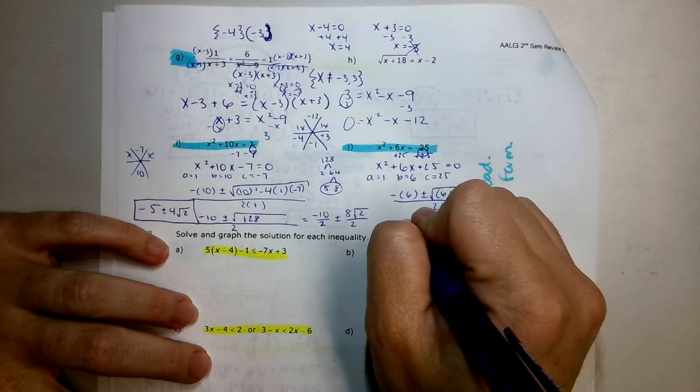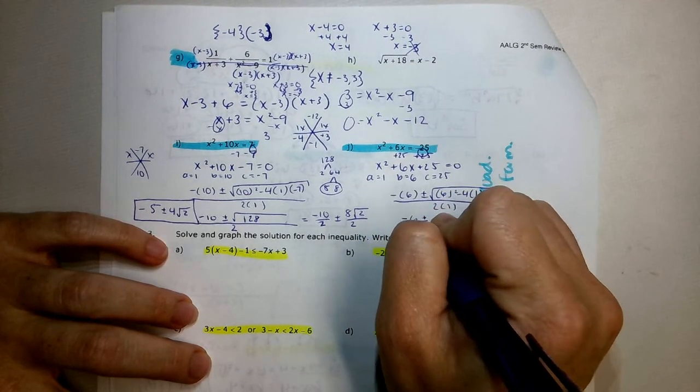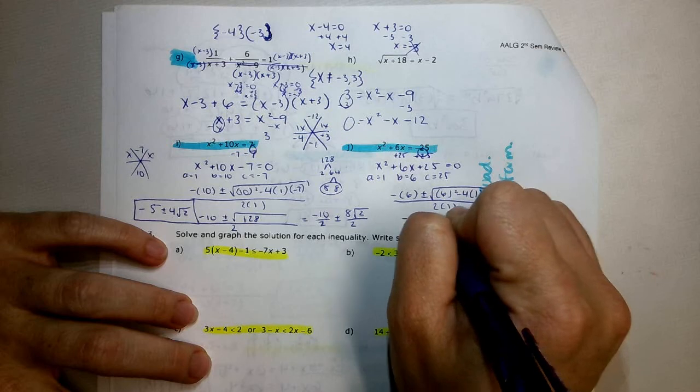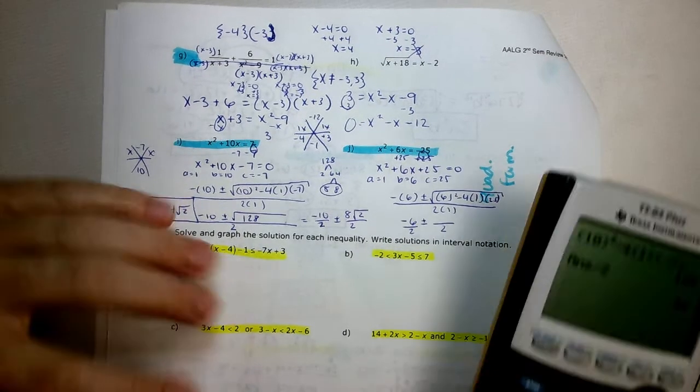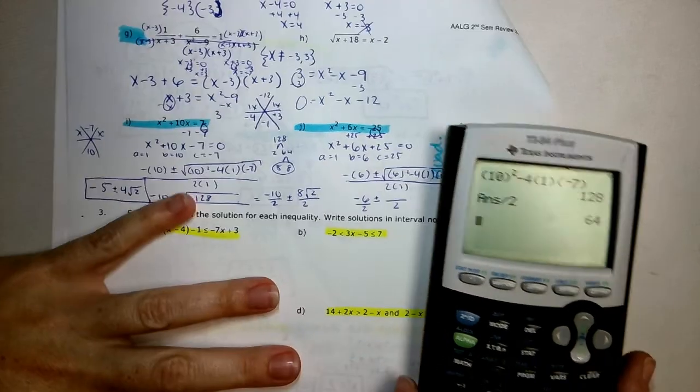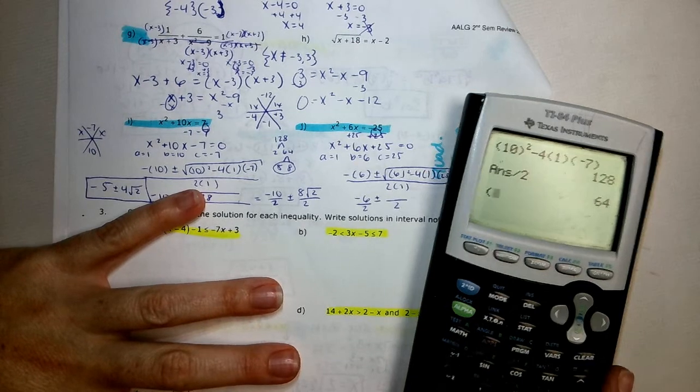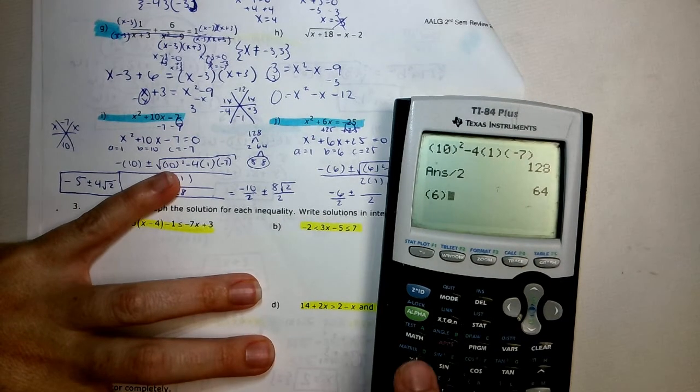So when I simplify each little piece, I get negative 6 plus or minus. I'm going to go ahead and simplify or separate the denominators just because I know this can simplify. I don't know if that one can. So remember, you just type what's under the house, just the way you see it.